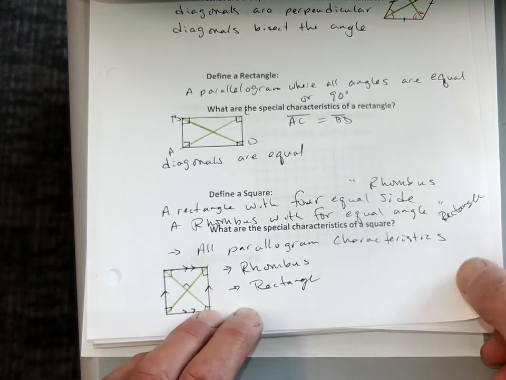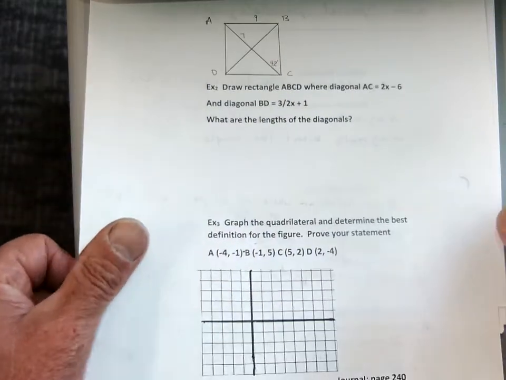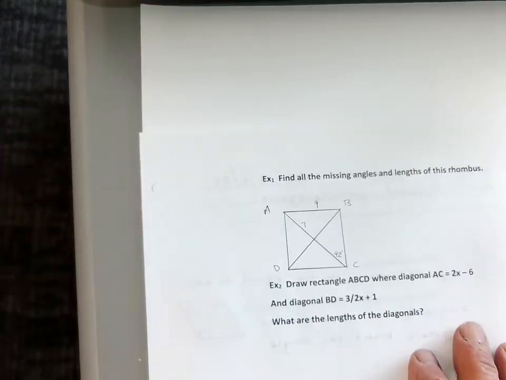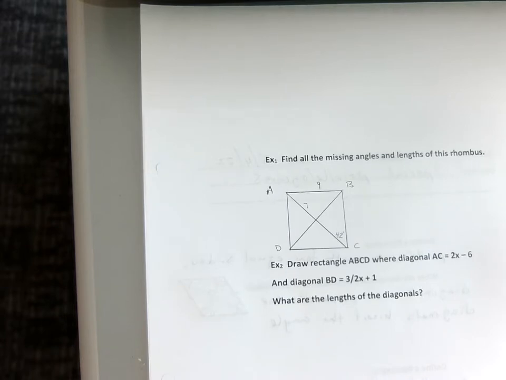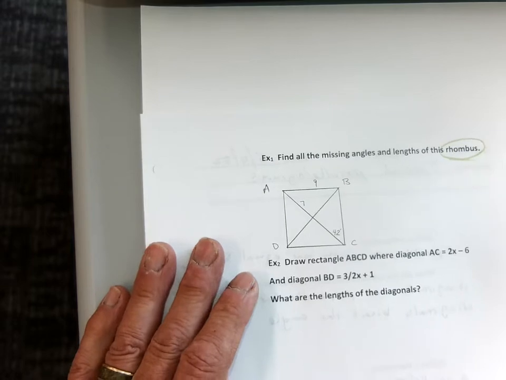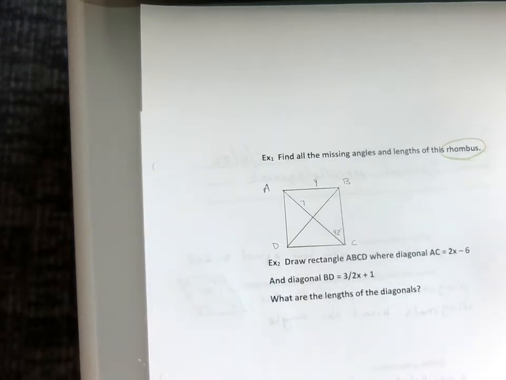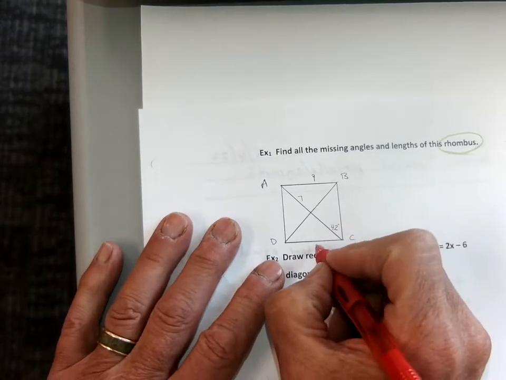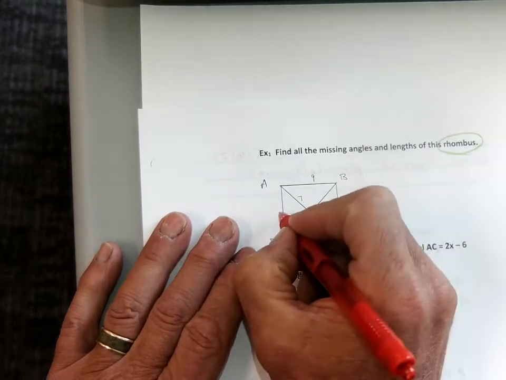Okay, let's turn the page. Okay, so yeah, example 1. All right, this can't be too hard. Find all missing angles of this. Okay, it's a rhombus. So what do I know? Well, the sides are all equal, right? So that's 9, and that's 9, and that's 9, right?